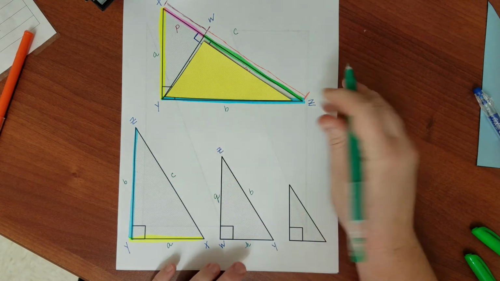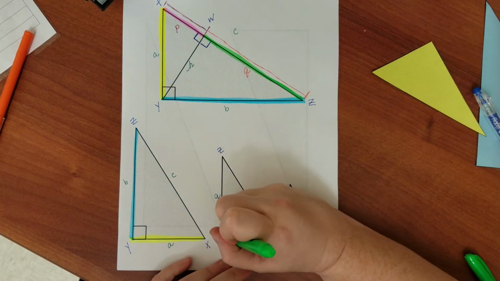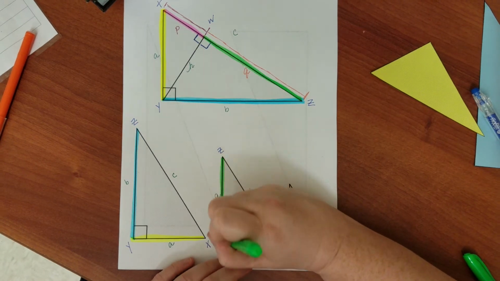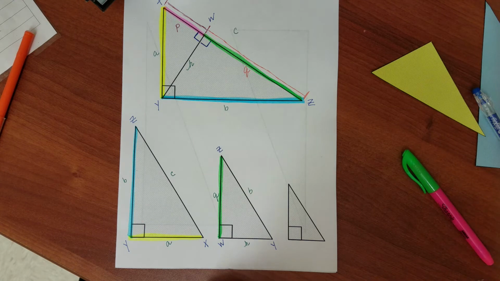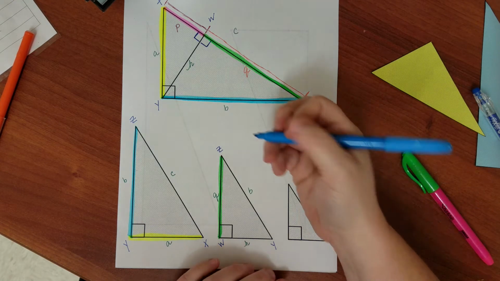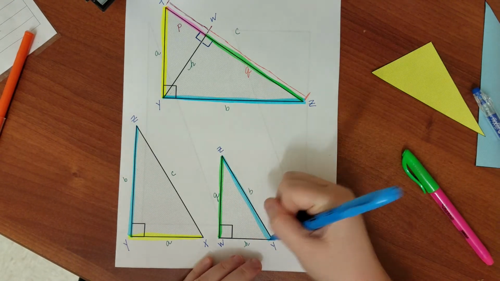So we'll label this Q, and we're going to go ahead and highlight that. So Q is green. H we're not going to bother highlighting, and B was blue. Right? So that helps things stand out.